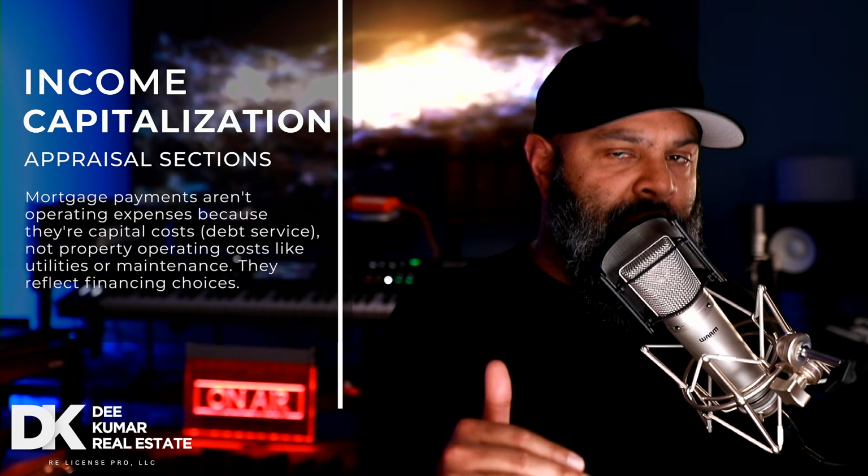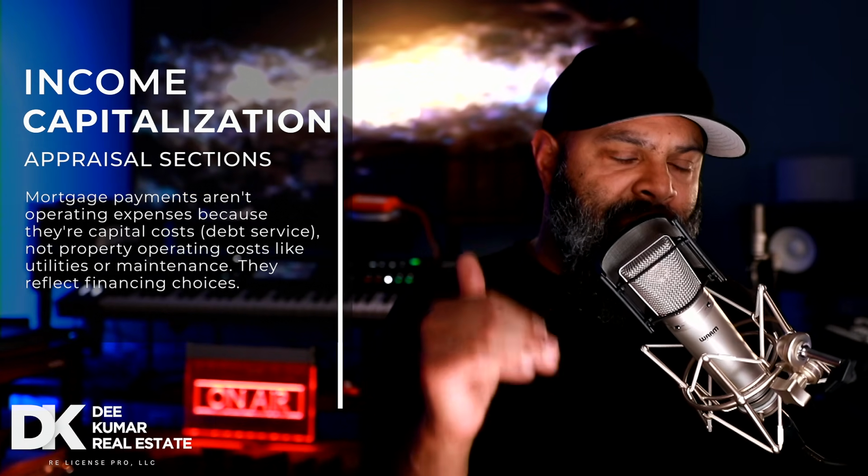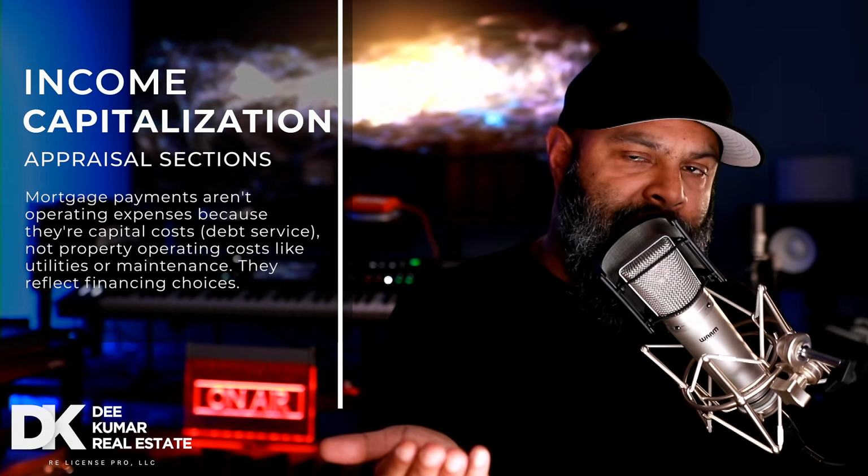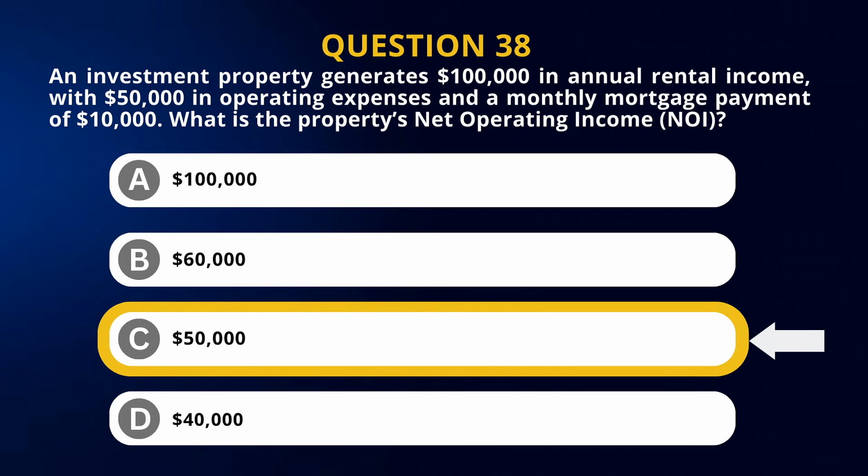Once we do our initial net operating income analysis and apply a cap rate to figure out the value, then we can subtract out the debt service to really drill down on what our investment looks like. But the reality is it is a mortgage payment and it is not to be included in the operating expenses. By the way, the number one wrong answer here was $40,000.